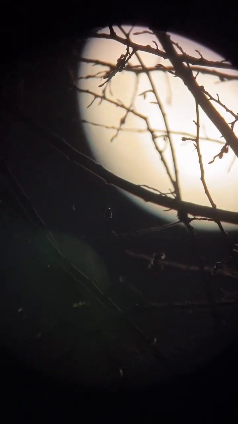I'm just seeing how far I can go. And those aren't stars. Those must be frost on the branches, reflecting the light of the moon. That is cool. Yeah, what is that right there? Let me see if I can focus a little better. Oop, other way. Yeah, what are we looking at there? That's cool.